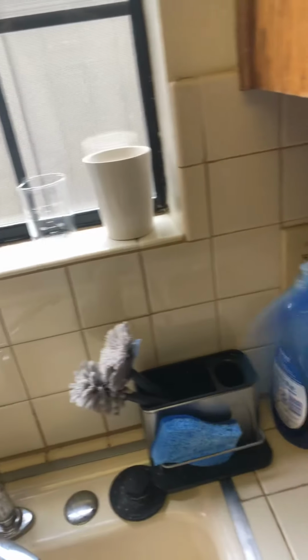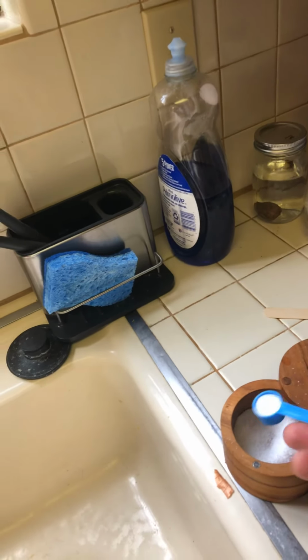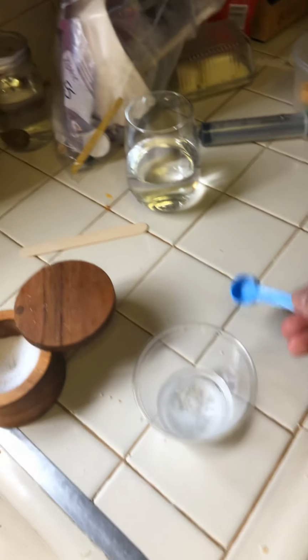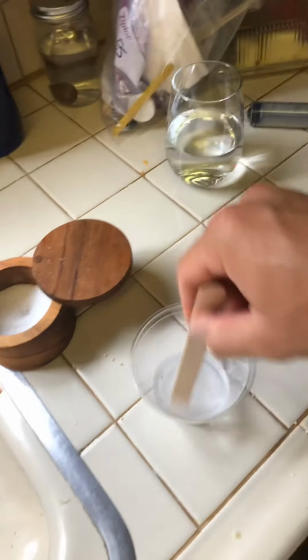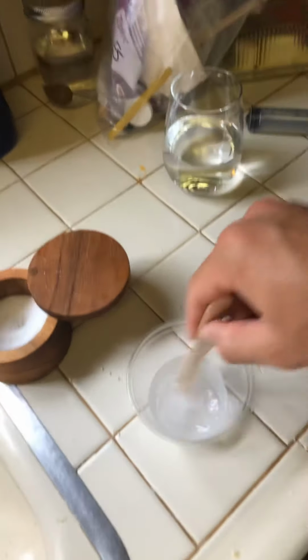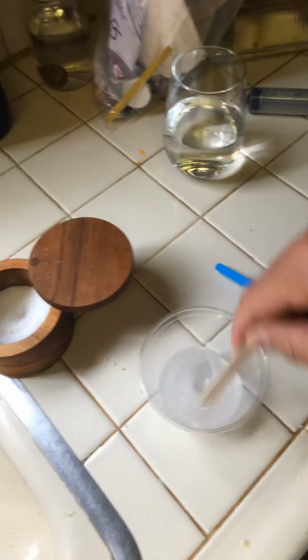If you have the blue spoon, take one. I want you to take 1 spoonful of salt and add it. If you have the white scoop, go ahead and take 2 scoops. And I want you to stir your cup for about 30 seconds or so. All right, we're going to stir it. We want to make sure it's all dissolved.